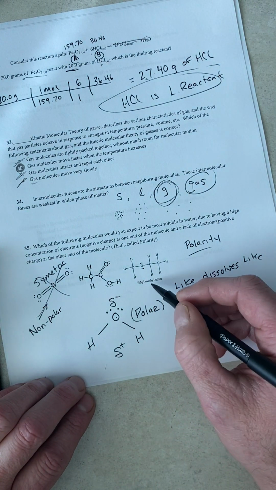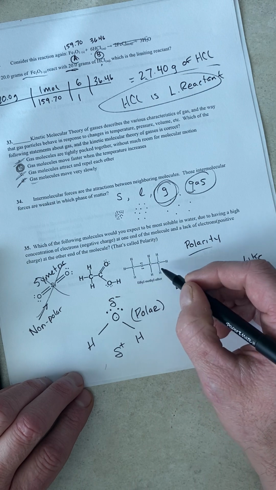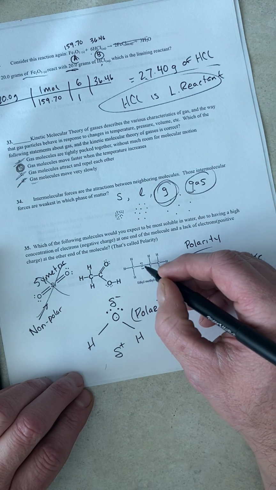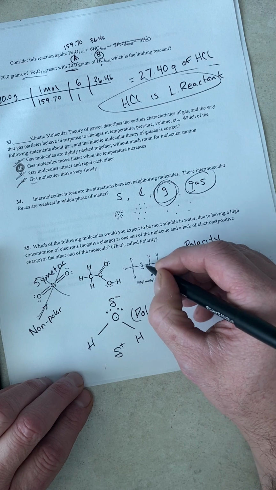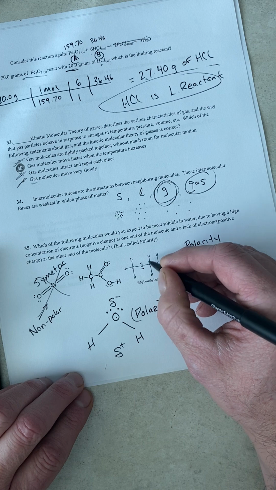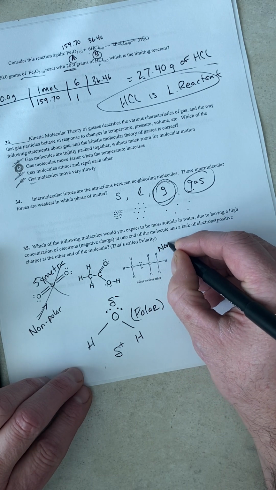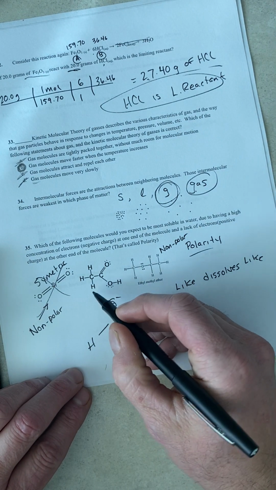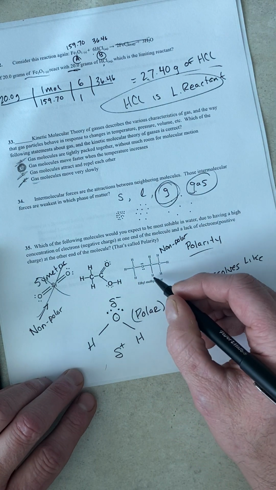This one, let's take a look at it. Even though it's not a fully symmetric molecule, the area of highly concentrated electrons is kind of in the middle here, which means that this is mostly nonpolar as well. And so this is going to ultimately end up being our answer. But let's talk about why.